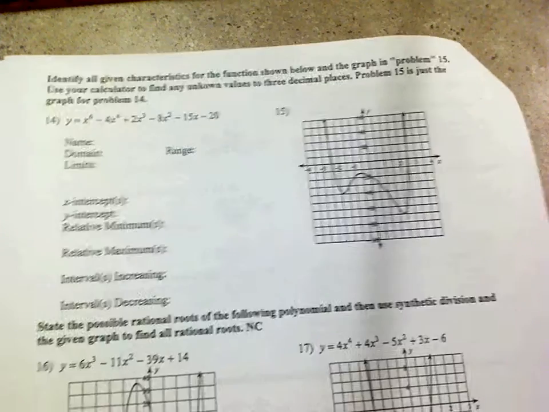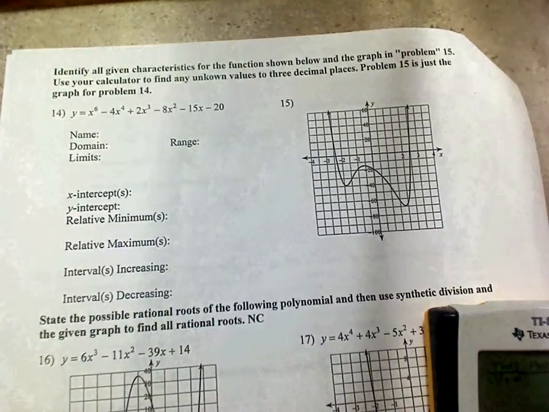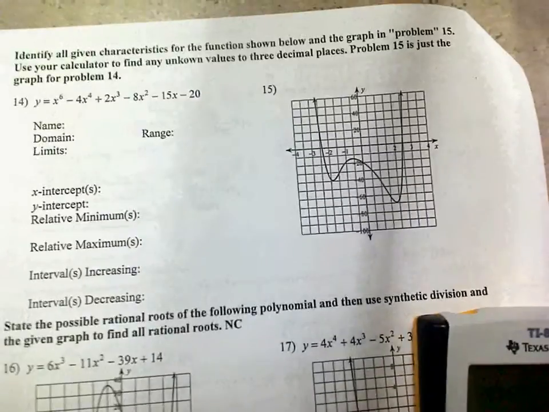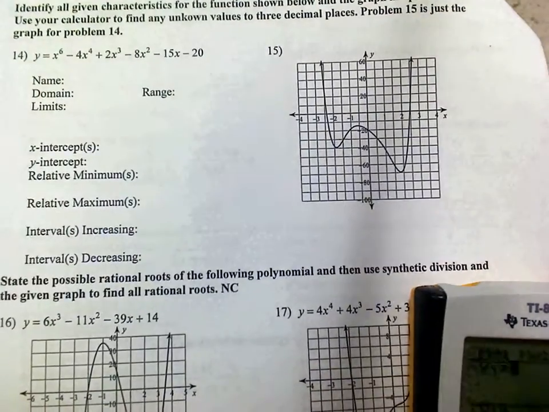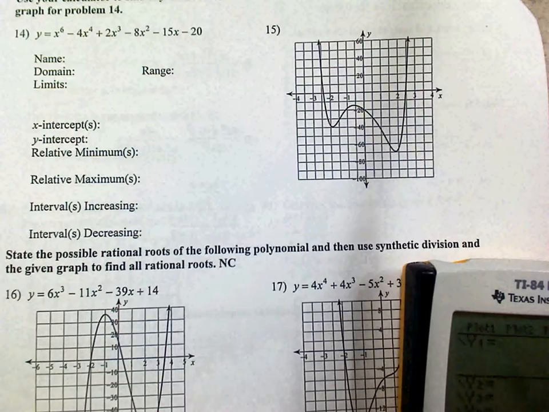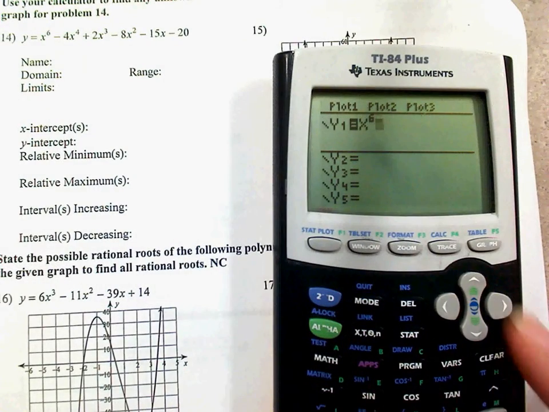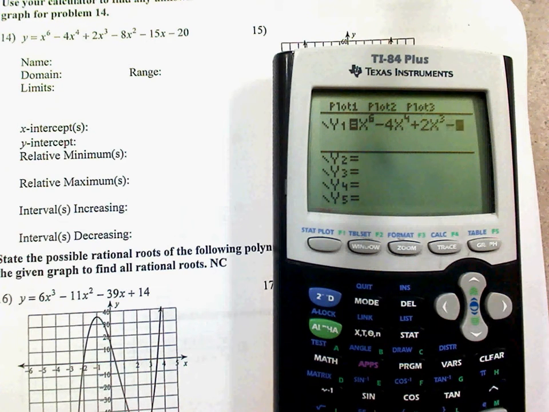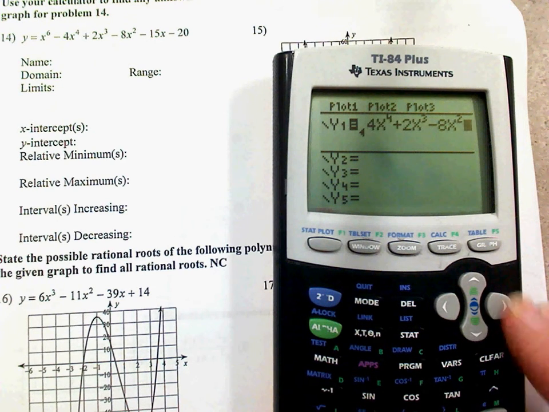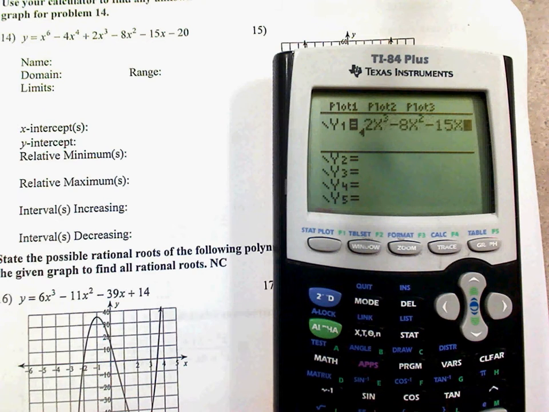Okay, so for number 14, the first thing you want to do is graph the function, y equals, although you could probably answer some of those questions without it. So x to the 6th minus 4x to the 4th plus 2x cubed minus 8x squared minus 15x minus 20.